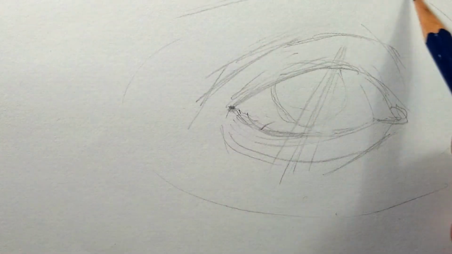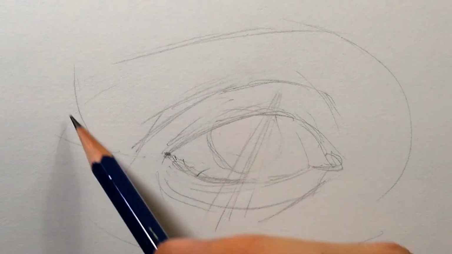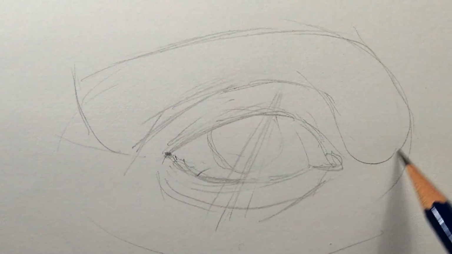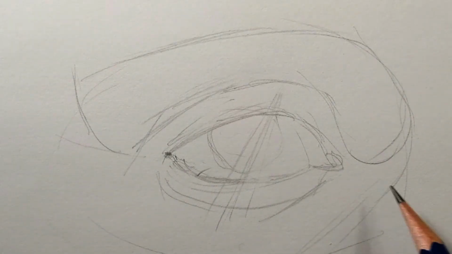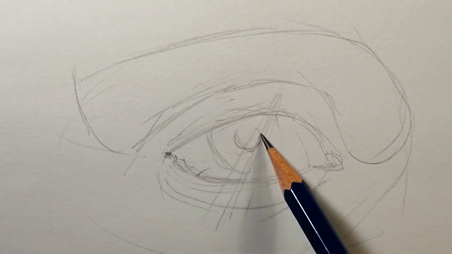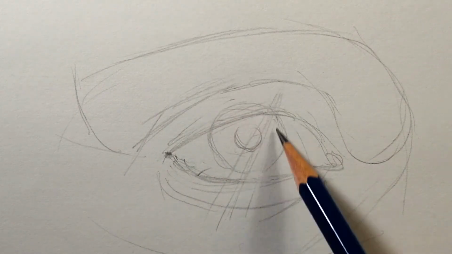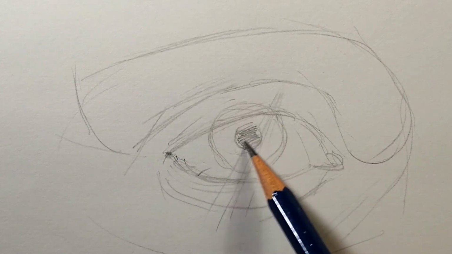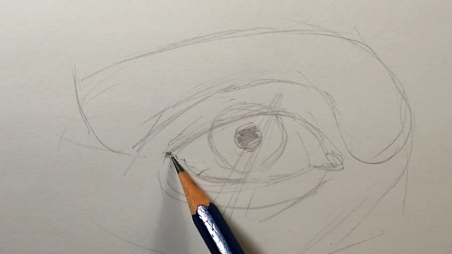Up here you're going to have the eyebrow. The nose comes in here. So let's just see the pupil. You notice how this part, the top of the iris, is hidden. So I know that the pupil is going to be the darkest dark, unless there's a highlight. Well, there probably will be a highlight on it.